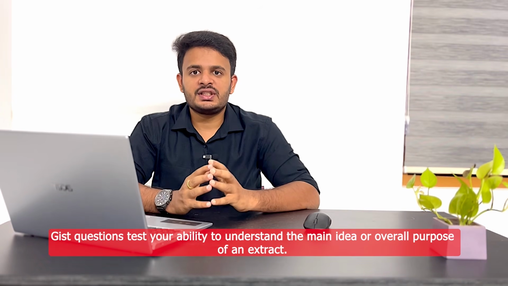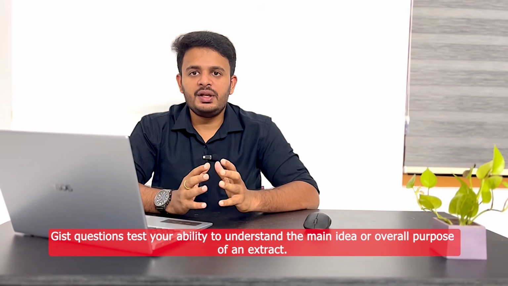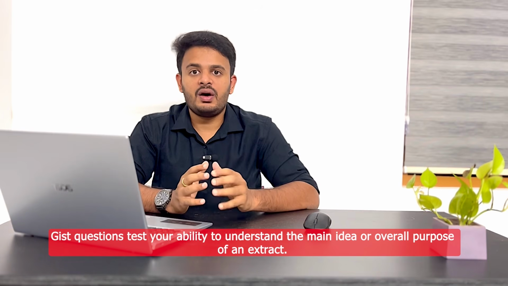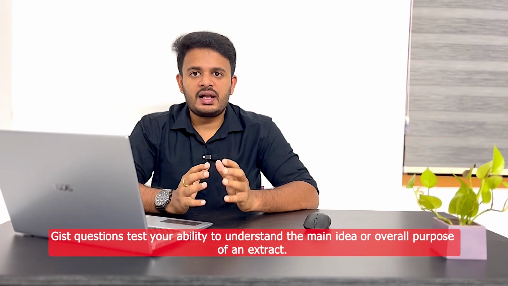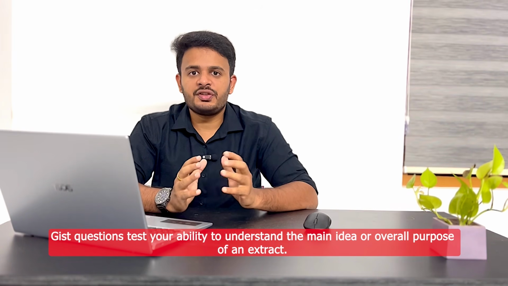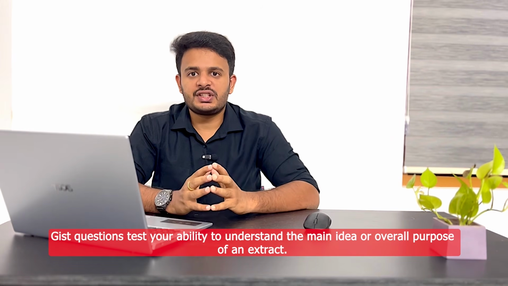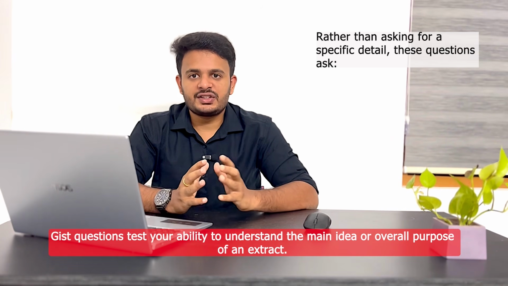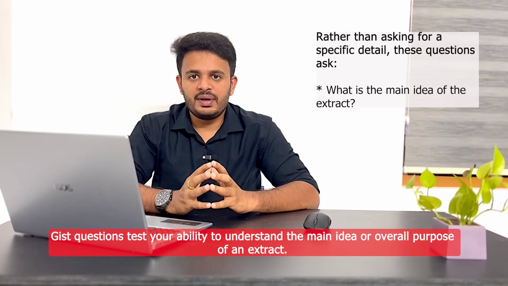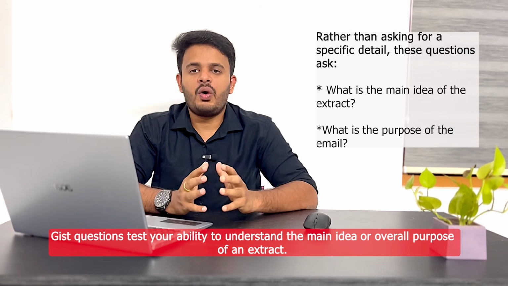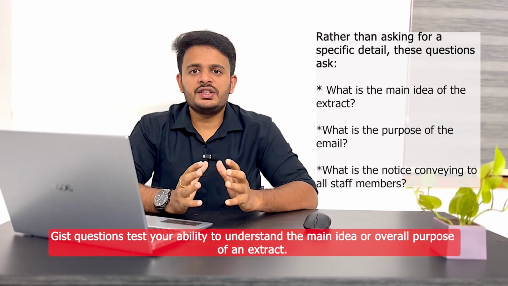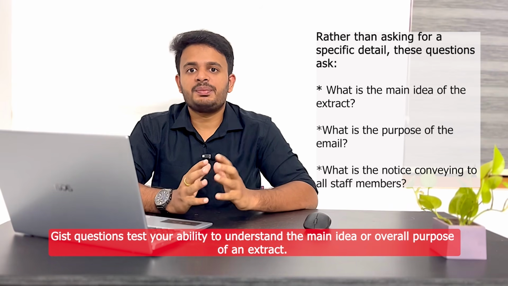To begin with, what are GIST questions? These are questions that ask us to find out your ability to understand the main idea or theme of an extract. Rather than asking us to find out a specific piece of information, these questions ask, what is the main idea of the extract? What is the purpose of the email? What is this notice conveying to all staff members? In all these questions, all answer options may seem relevant. However, only one of them best summarizes the extract.